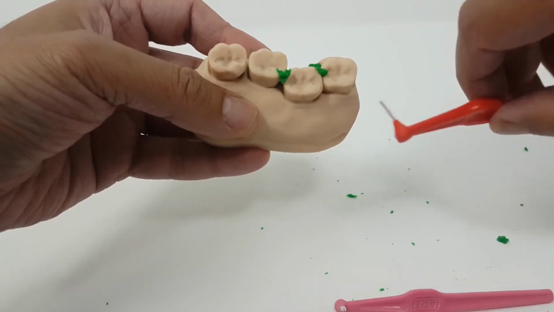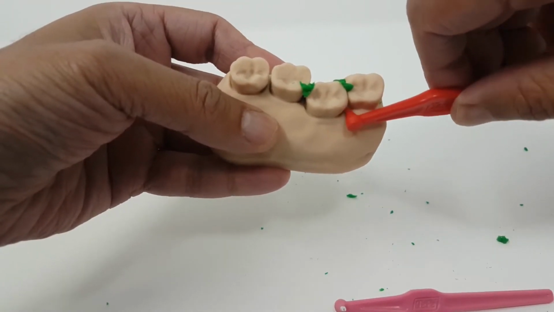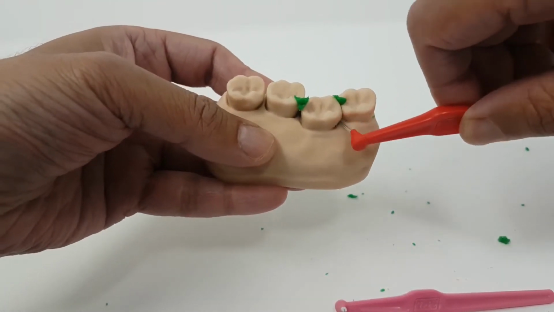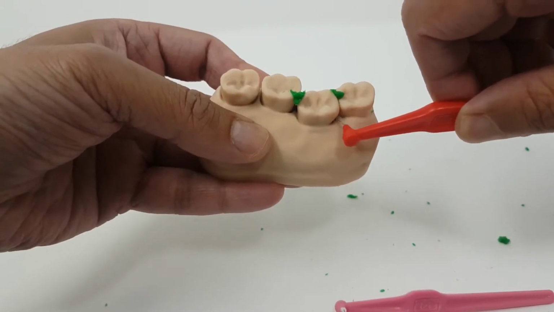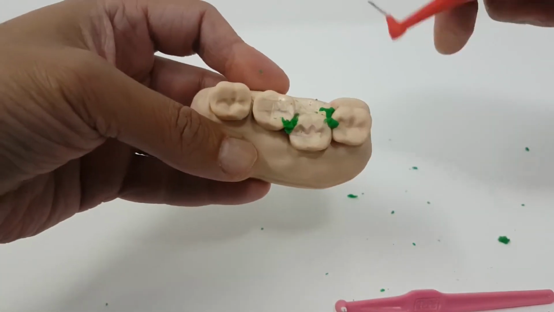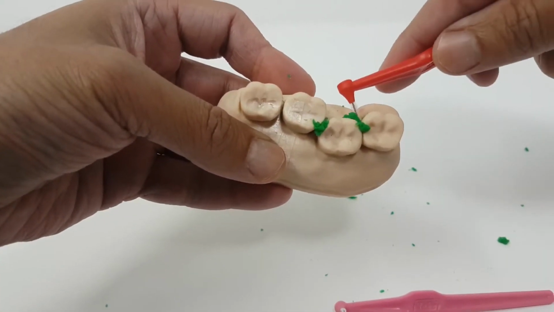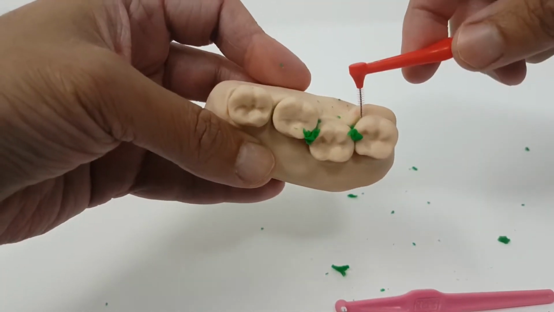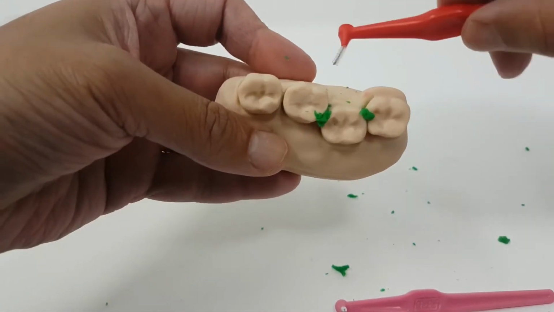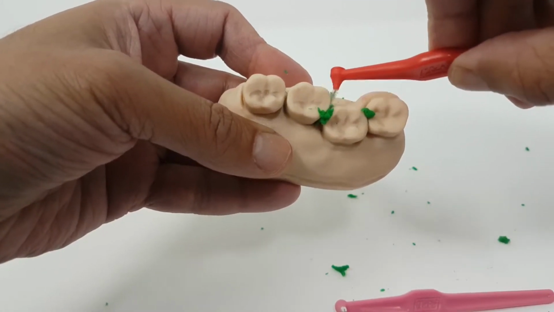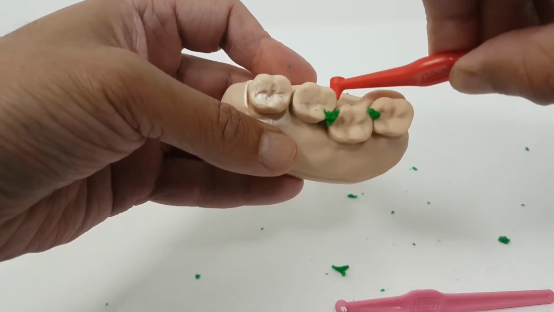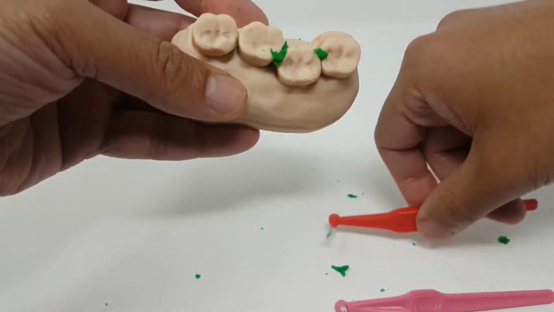So let's try the red one. And that goes in, that's actually better. So get that in. I'll try the other one. And this gap's a lot bigger, so we could use the blue one.